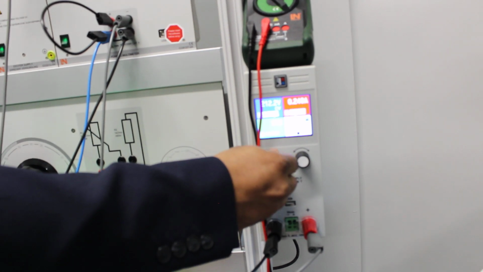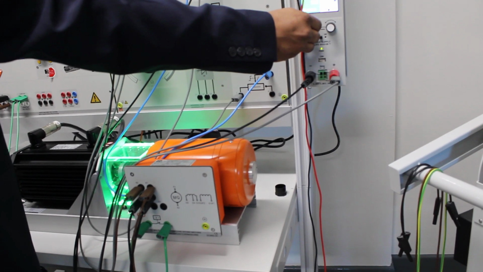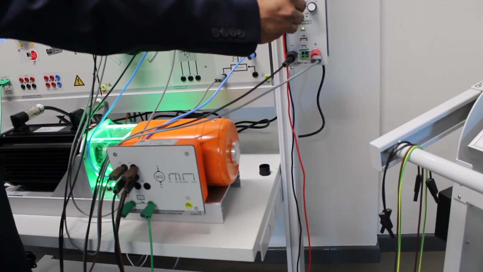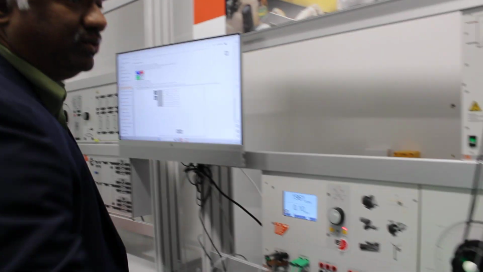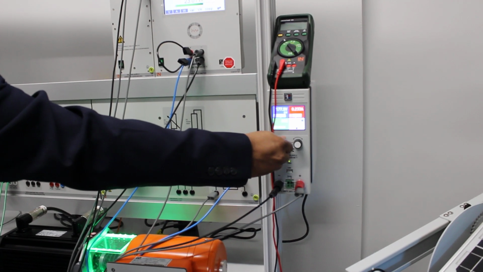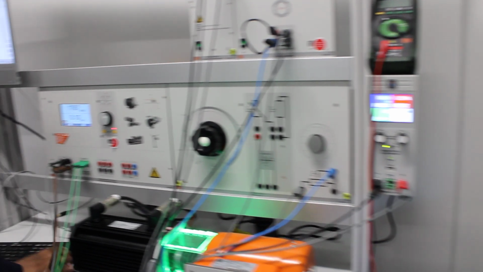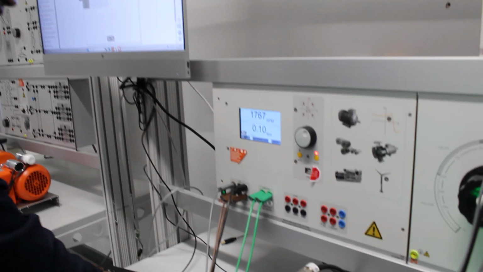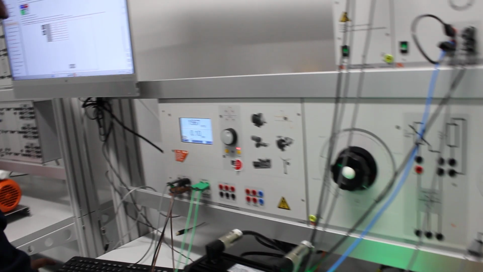What happens? When you decrease the voltage, the speed also gets decreased. Now the voltage is 200. What is the speed? 1960 RPM. Now you again reduce the voltage. Now the input voltage is 180. What's the speed now? 1767 RPM. Now again you reduce the voltage to say 160. Then the speed is again reduced.